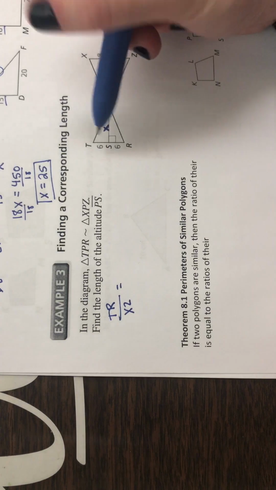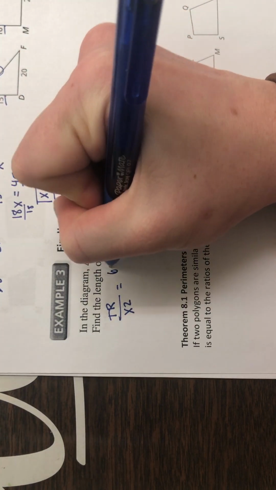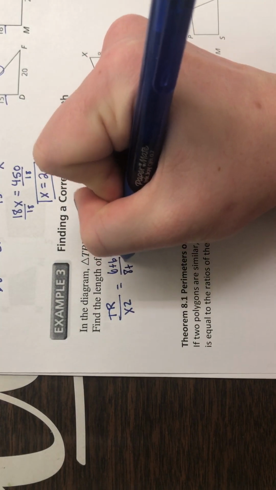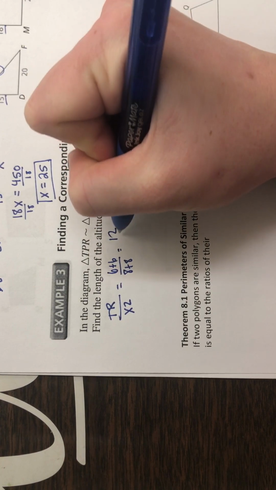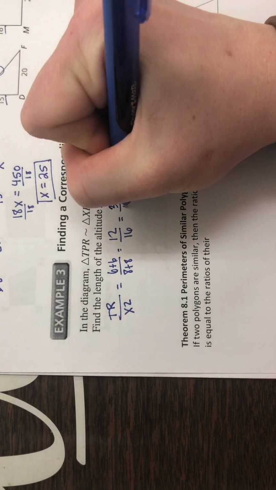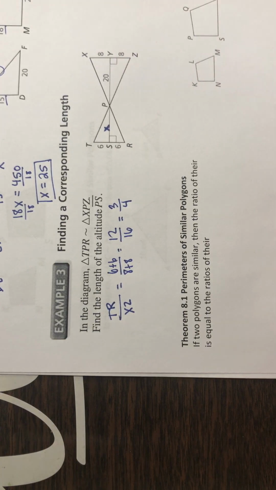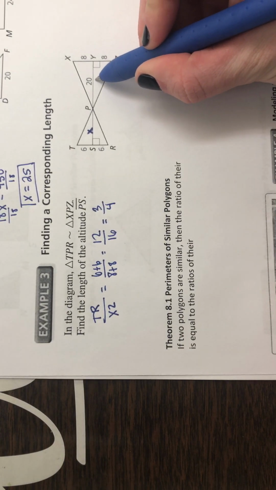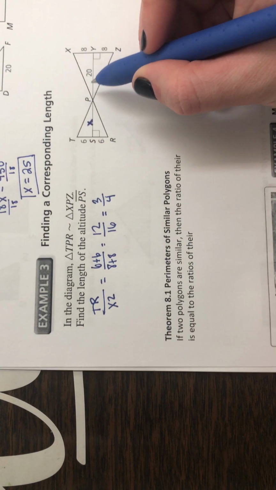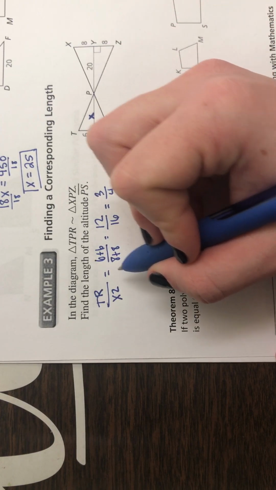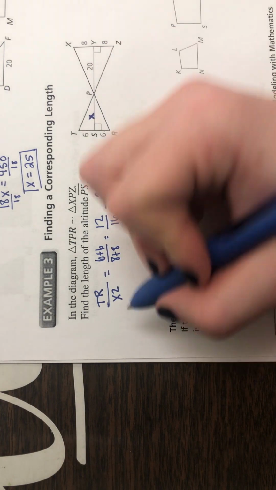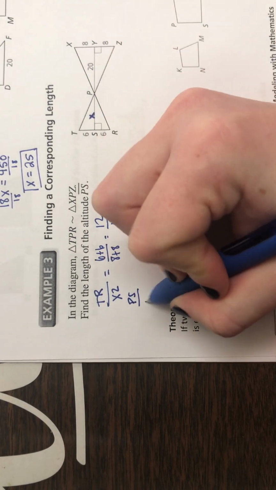TR is split up here. TR in all is 6 plus 6, and XZ is 8 plus 8. So that gives me 12 over 16. Both those numbers are divisible by 4, which will give me 3 over 4. I did that to find my scale factor because I don't have anything to work off of here. So this scale factor is 3 over 4, and that's going to help me find PS over PY.